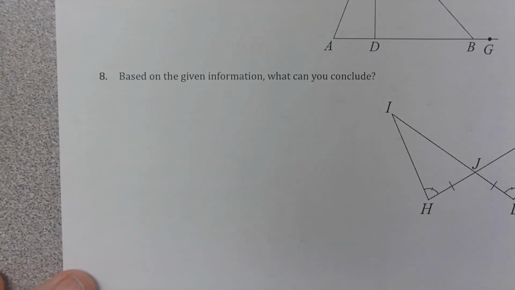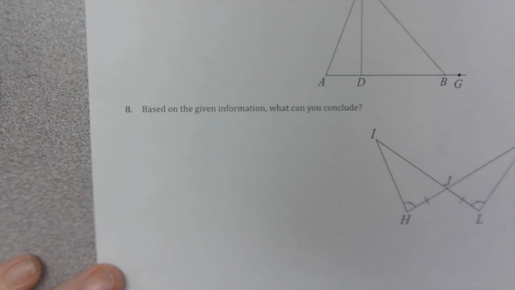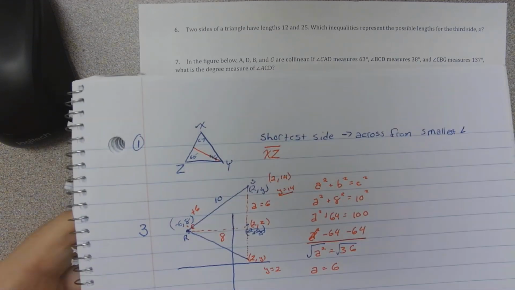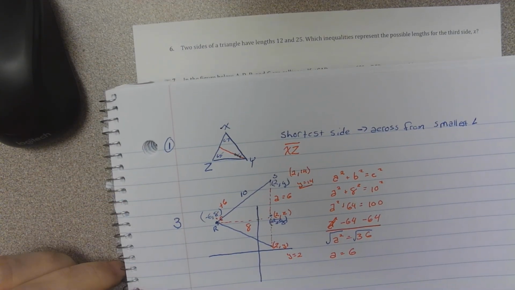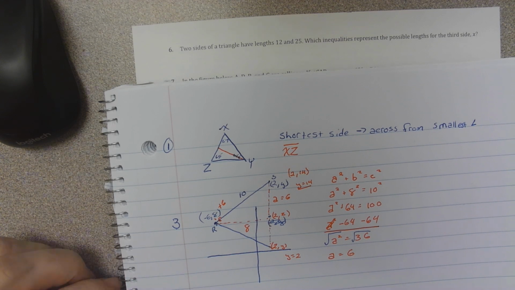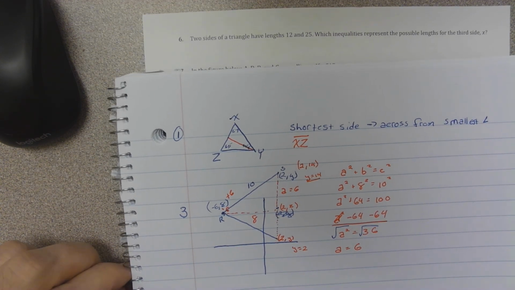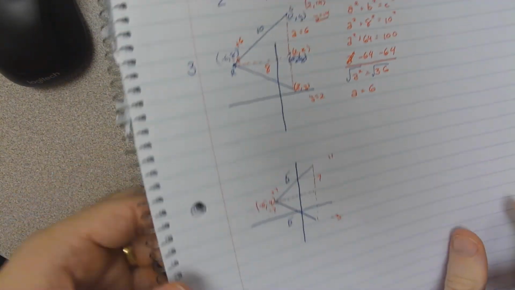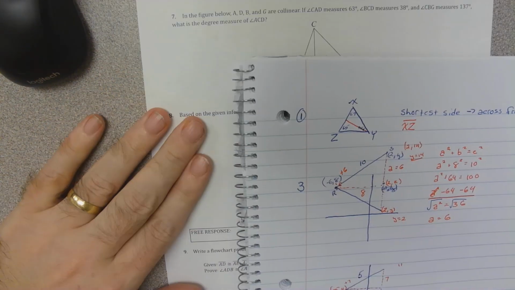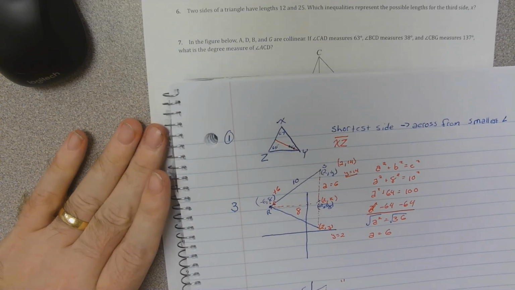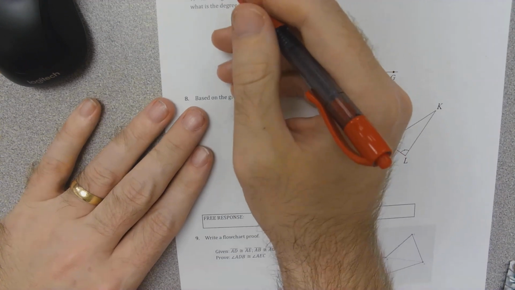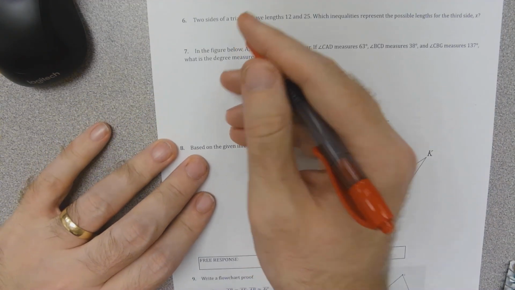Okay, number 6. Two triangles have side length of 12 and 25. It says which inequality represents the possible lengths of a third side. Well, so for that, I'm going to come down here. I might be able to fit it in here since you can't fit both on the same screen at the same time.